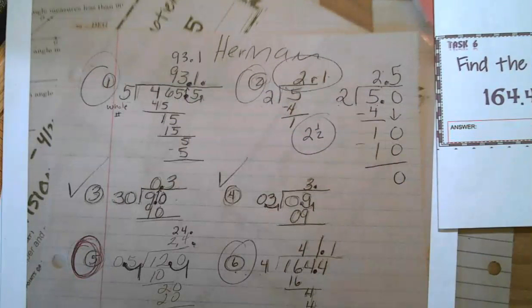Okay, so Herman, overall, your work on all the division was great. You have all the right digits in your answer. I just want you to make sure that you have the placement of the decimal point, because that's going to make your answers in 6th grade either right or wrong. You can do all the math right and not put that decimal in the right place, and it's going to get marked as incorrect.